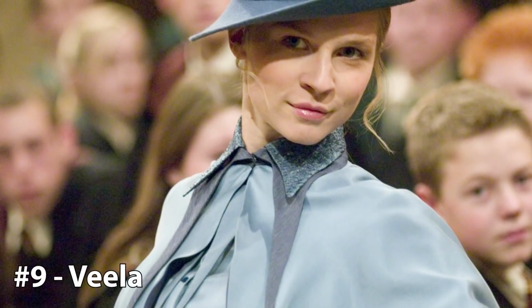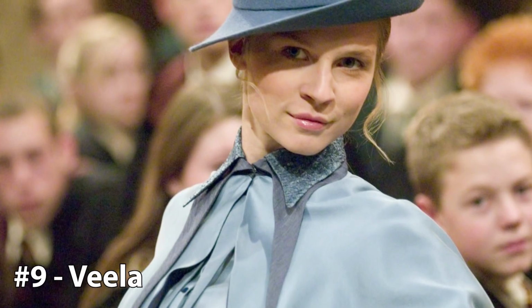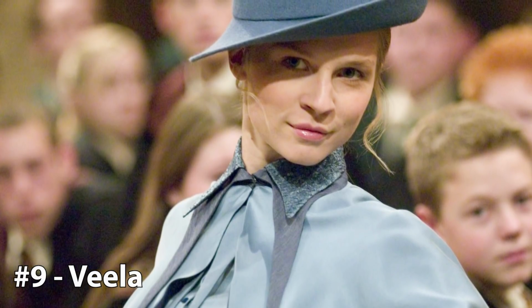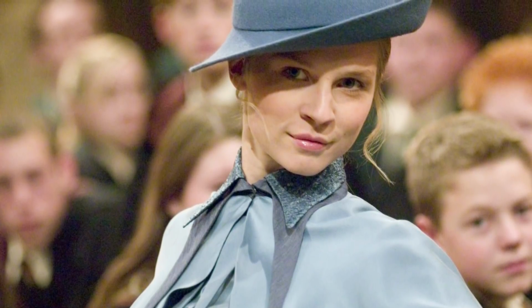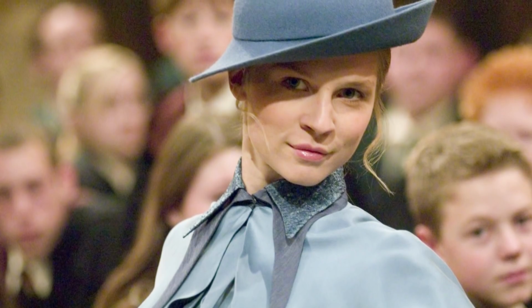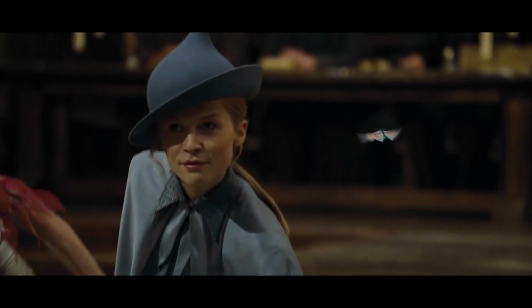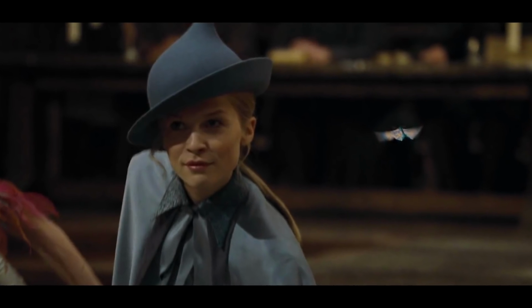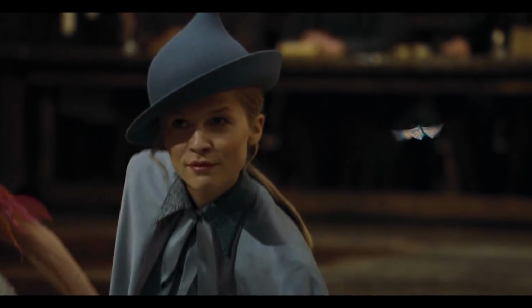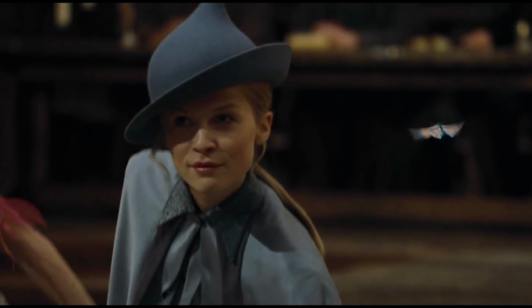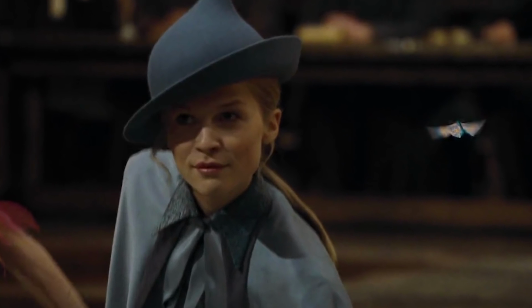9. Veela. In the Goblet of Fire, the students of Beauxbatons walk into the Hogwarts Great Hall and create quite the spectacle. The male student body is enamored with the beauty of Fleur Delacour and other female students. However, it's never explained why. Well, the books do explain why. It's because Fleur was a Veela, one quarter anyway.